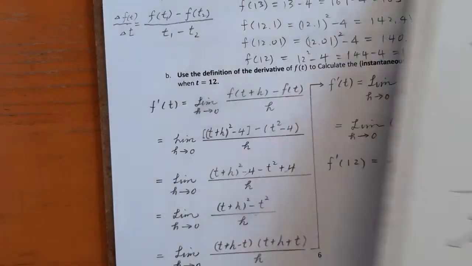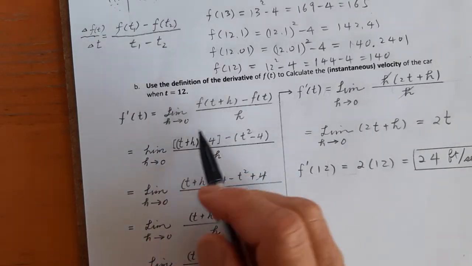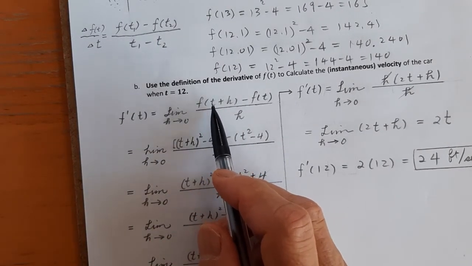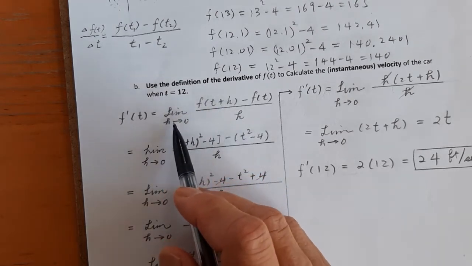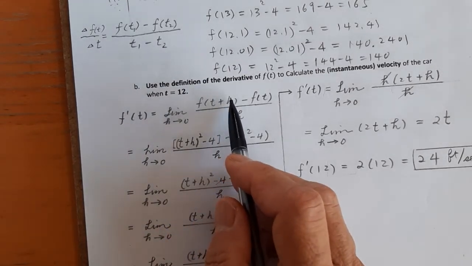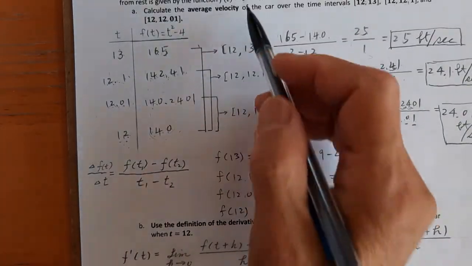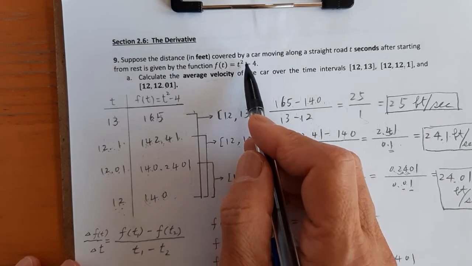So that gives us the definition: f prime of t is the slope of the tangent line at point t. It is the limit as h approaches 0 of f of t plus h minus f of t over h. For this example the function is f of t equals t squared minus 4.